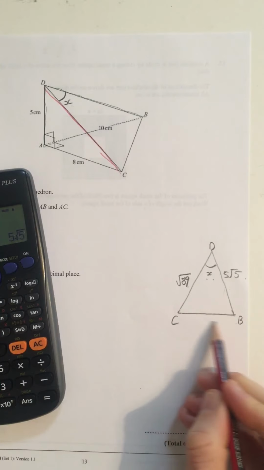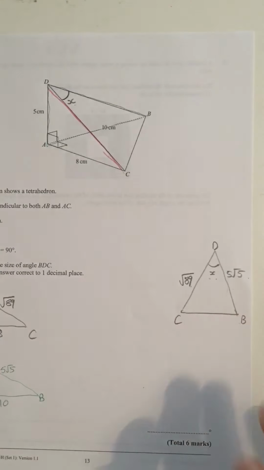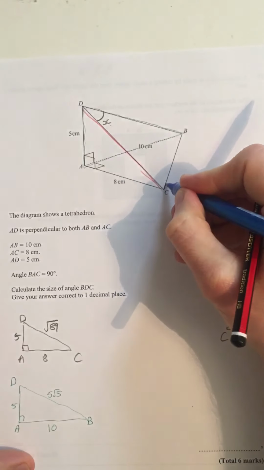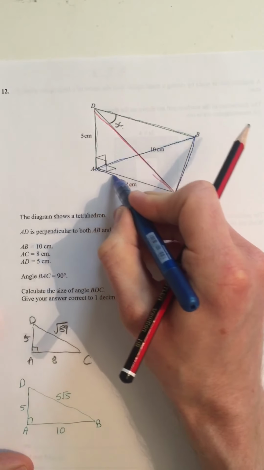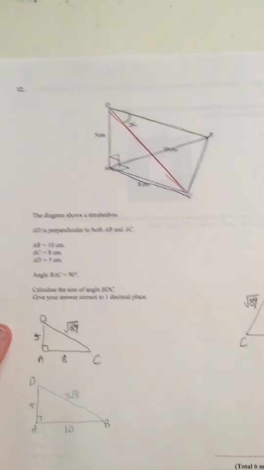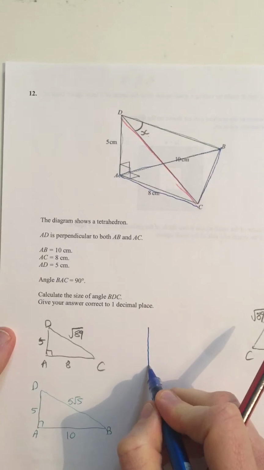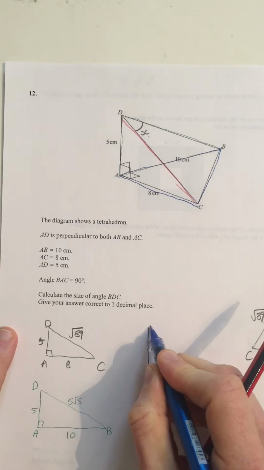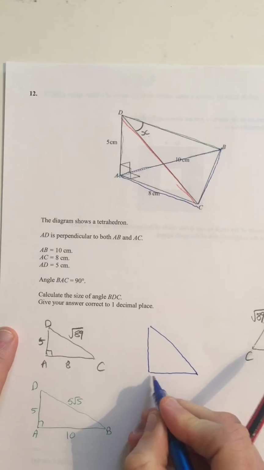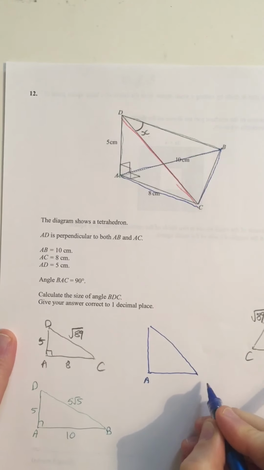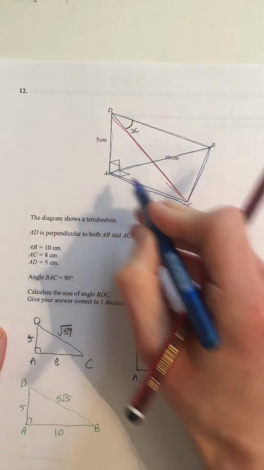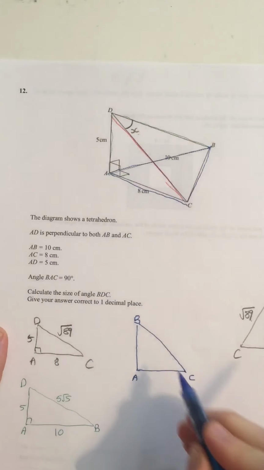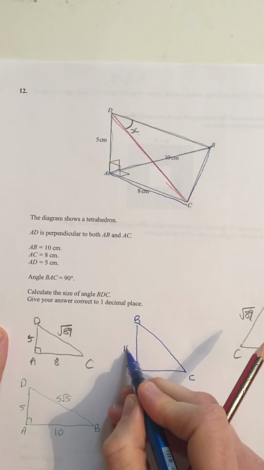Finally, now I need to work out the length BC. That's where this other right angle triangle comes in, because BC is the hypotenuse of this right angle triangle on the bottom. So if I was to draw that right angle triangle out, where I've got A, C, B, this is this right angle triangle here, ABC. I know AB is 10.